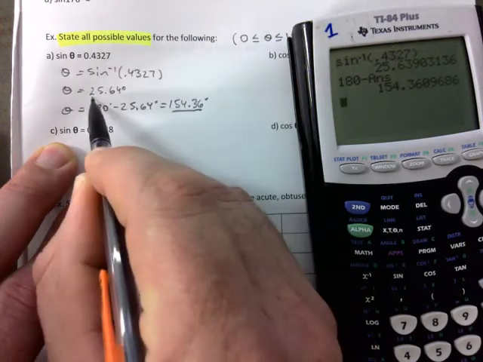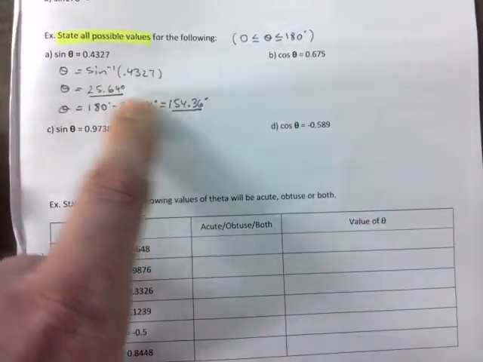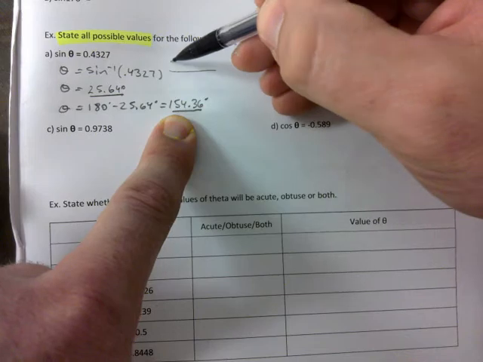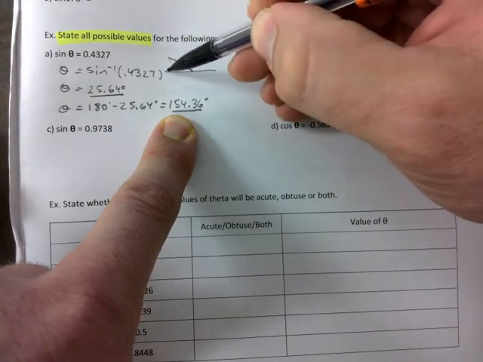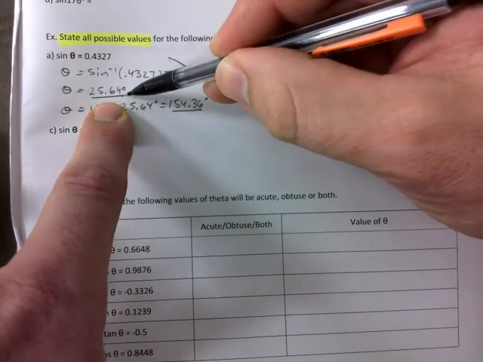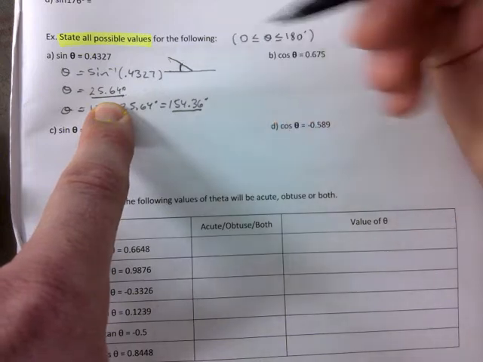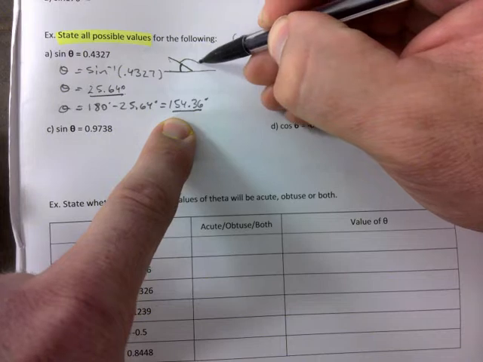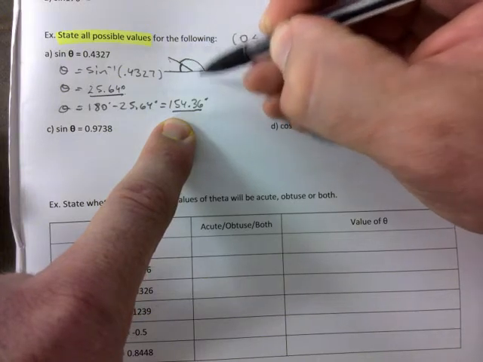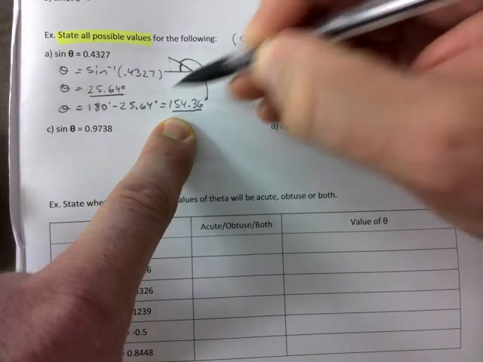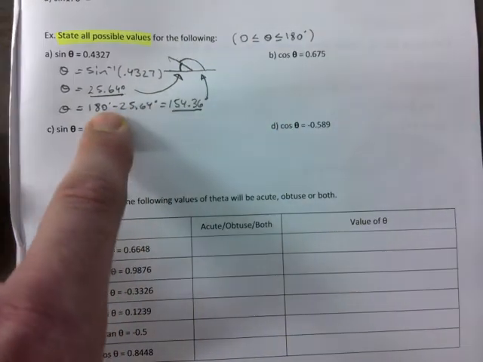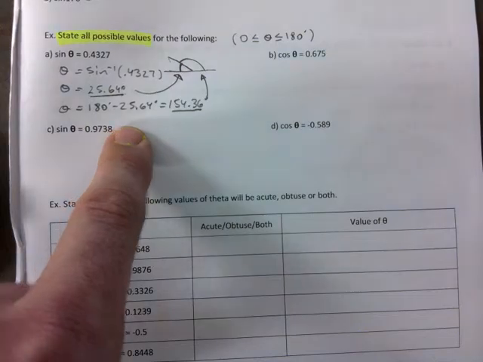So this and this, right? It could be two possible answers. And the reason being is, you can always imagine sine will by default give you the smaller acute angle every time. But we could also be referring to this. So you've got that, and you've got that one. You only worry about this with sine.